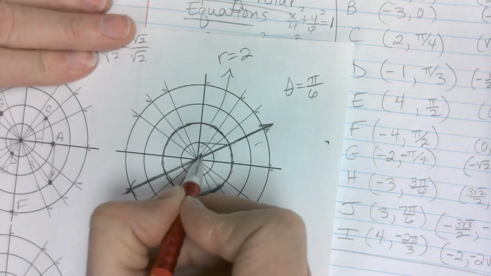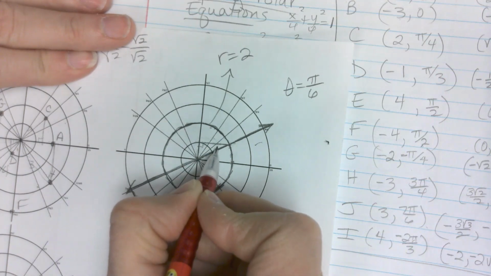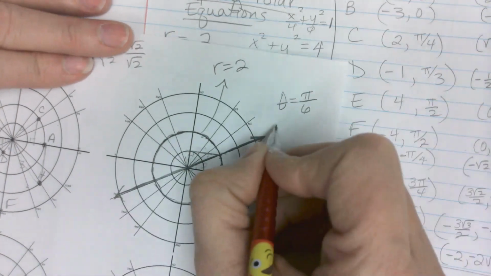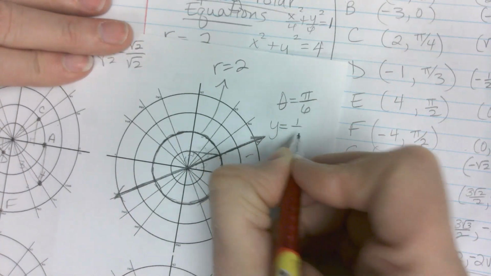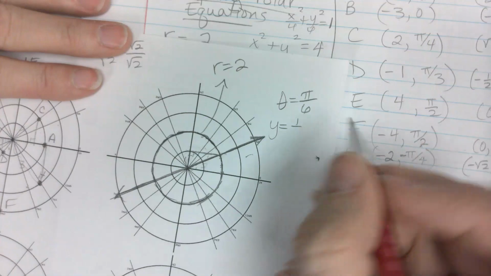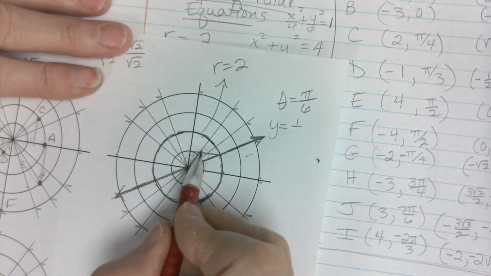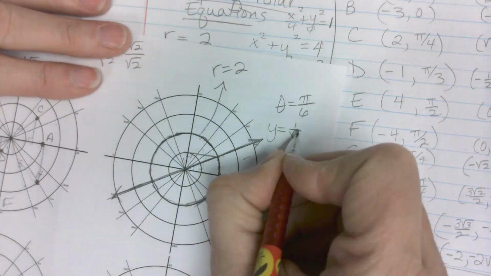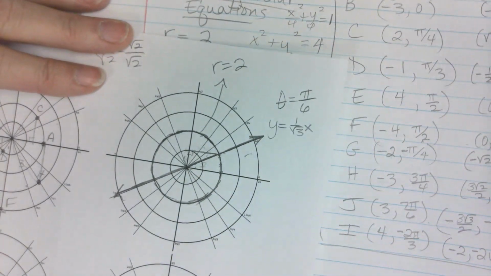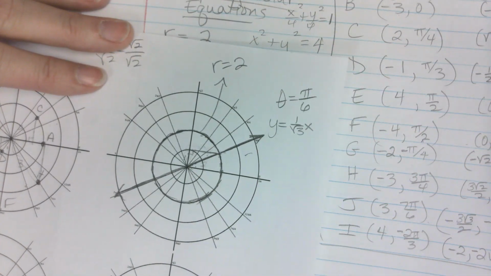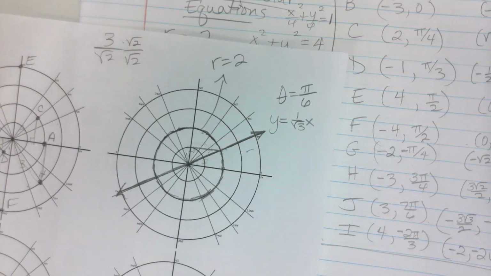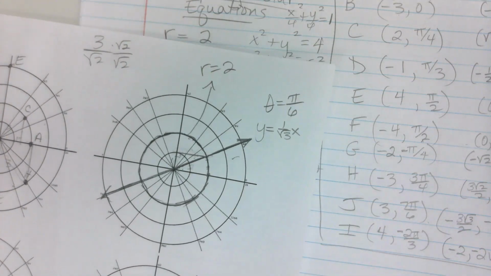Because 2 is the hypotenuse, that would have to be a 30, right? So we would rise 1, and we would run how many? Short leg is 1, hypotenuse is 2, long leg is the short leg times square root of 3. Rise 1, run square root of 3. So 1 over square root of 3 times x, or obviously you can rationalize. Does that make sense? Not a real conversion issue at all.